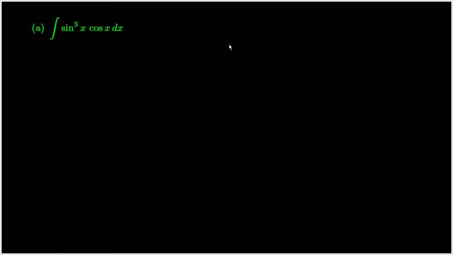The first thing I want you to realize is that the integrand is the product of two functions. I'm going to underline the two factors. One factor is sine of x, the whole thing cubed. The other factor is cos of x. The integrand is the product of two functions. Check that.